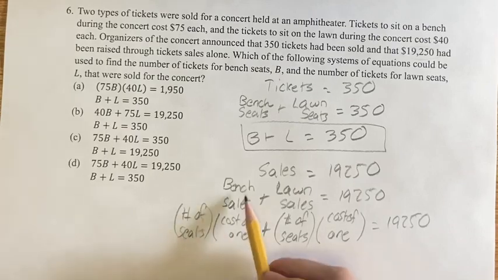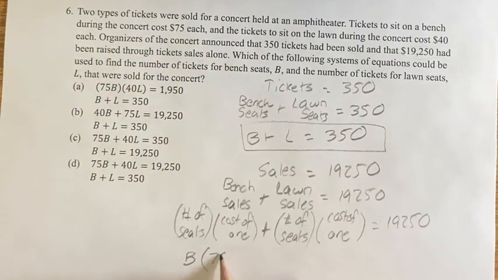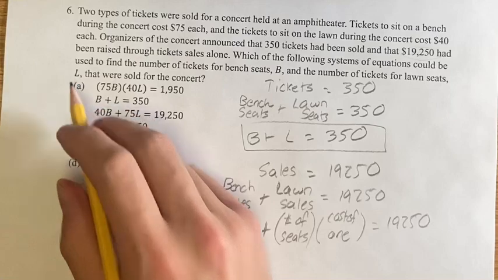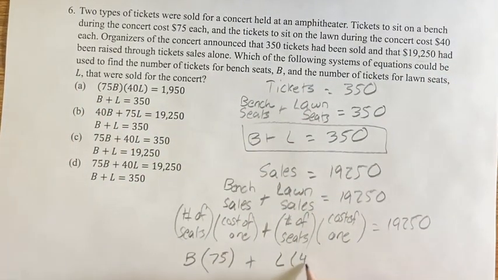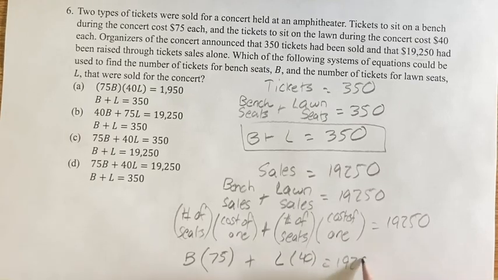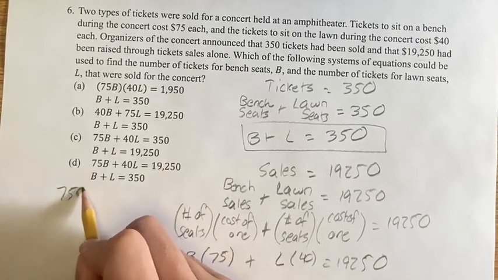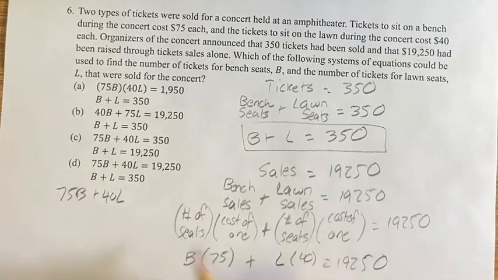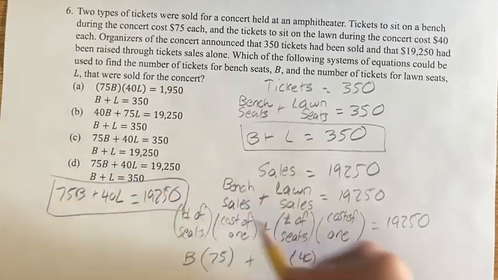The number of seats for the benches was B. The cost of a bench seat was $75, plus the number of lawn seats was L, and the cost of one we're told is 40. And now, just making this a little bit nicer, B times 75 is 75B, plus L times 40 is plus 40L, and this is equal to 19,250. And this is our other equation.